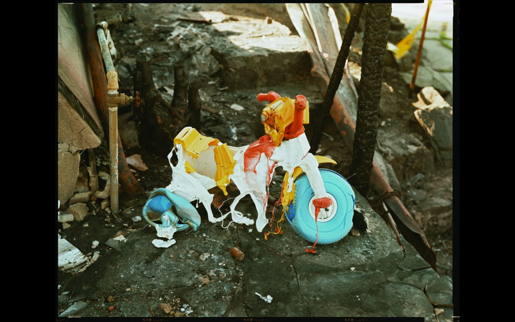In this Richard Misrock photo, he does the same thing. He has a group of colors that are all very saturated and clean on this melted trike and surrounded by this burned out house. This was taken during the Oakland Hill fires of 1988.